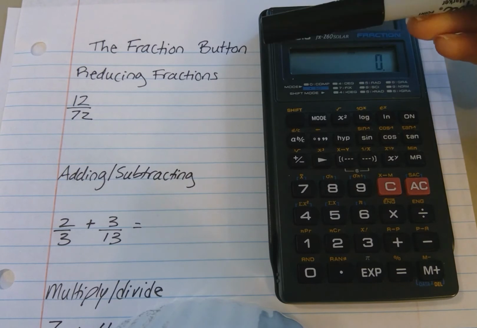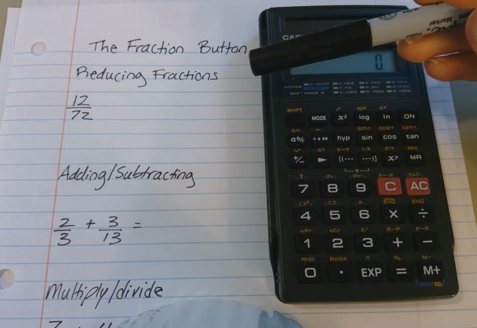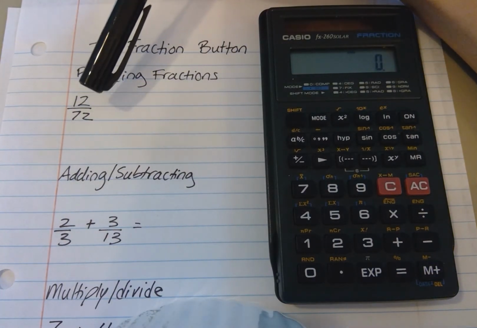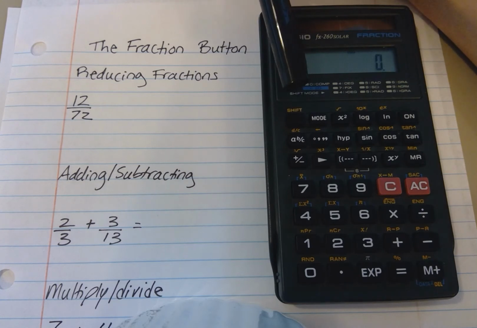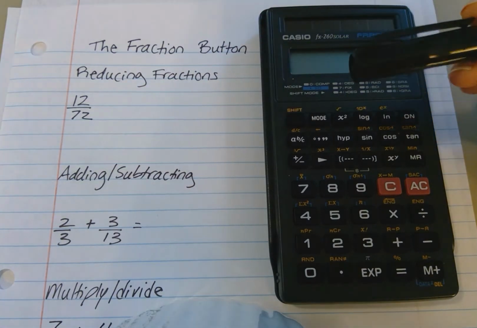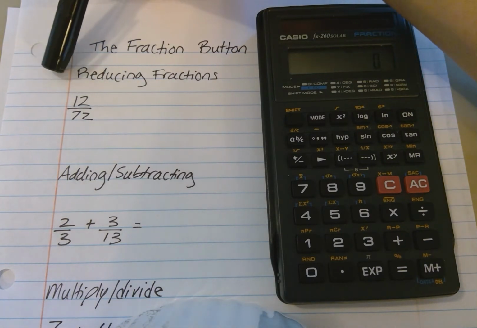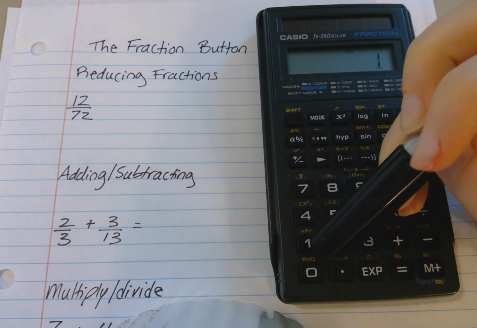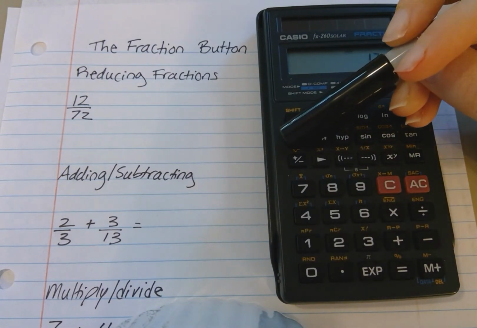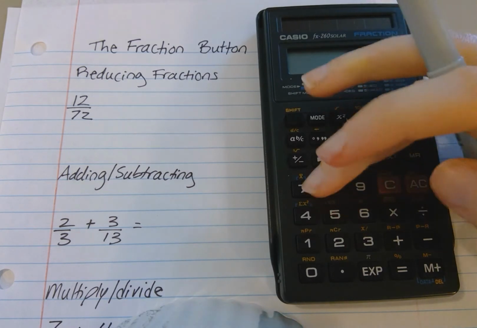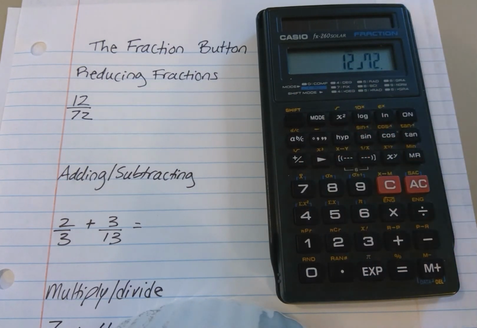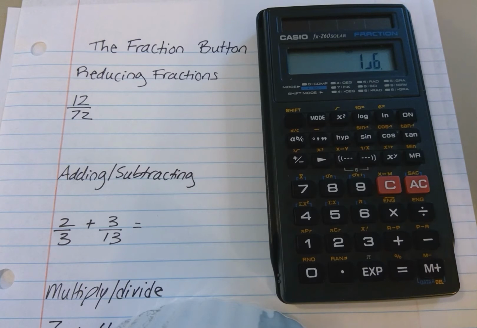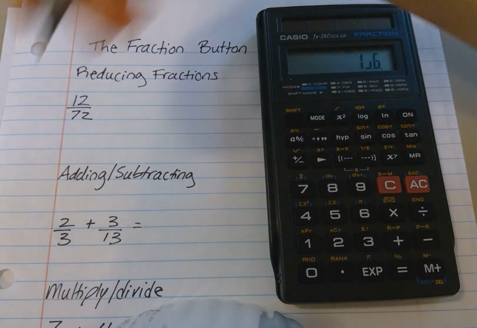So the fraction button, one of the first things you can do with it is you can reduce fractions. So this fraction that I have here, 12 over 72, I can put that into the calculator and just press equals and it will automatically reduce it. So let me show you how to do that. When you have a fraction that is just numerator and denominator, you can put it in numerator first, then hit the fraction button, and then the denominator. So that right there is showing 12 over 72. And then just hit equals and it reduces it down to 1/6.